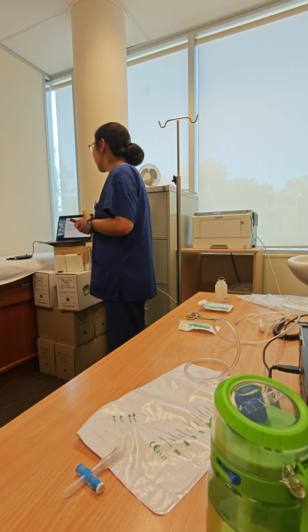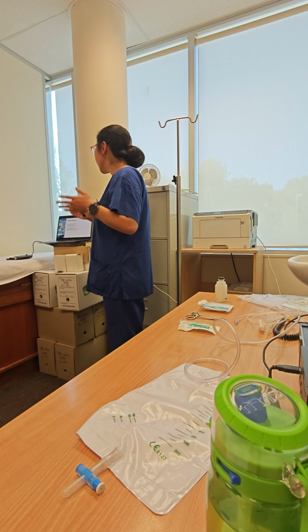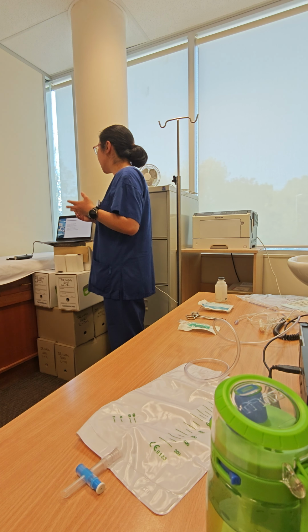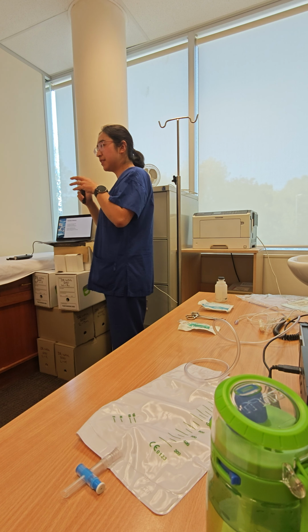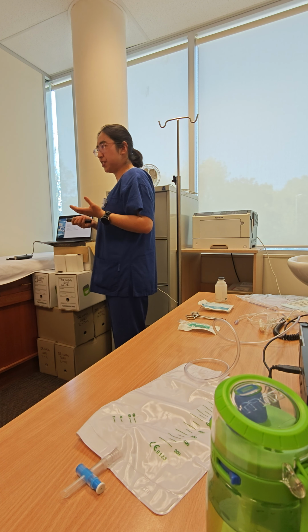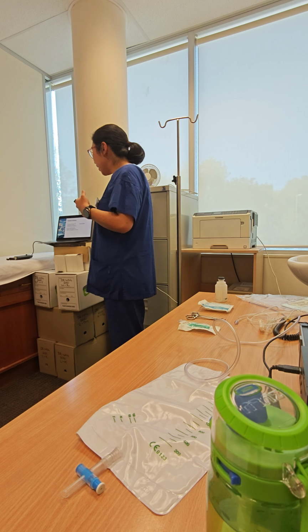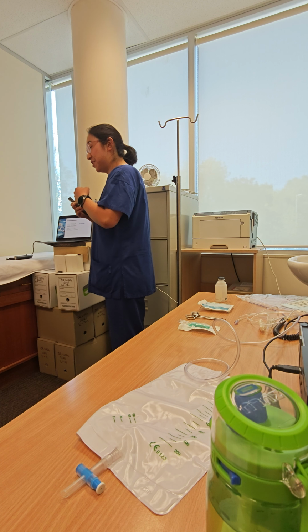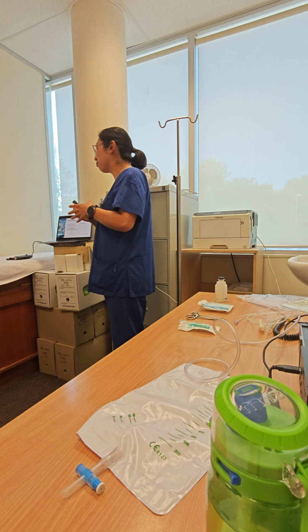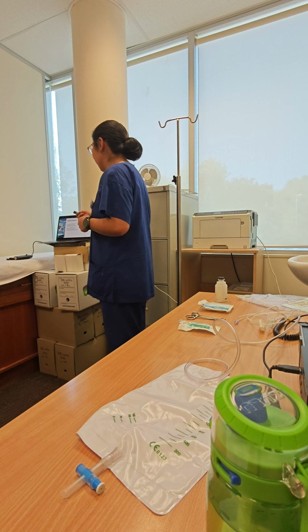In my case, I have a 65-year-old male patient who just underwent a radical prostatectomy, which means his prostate was removed during the procedure. That's the reason he came into our clinic for the first cystogram on 25th January, to check if there is any leak in his bladder.